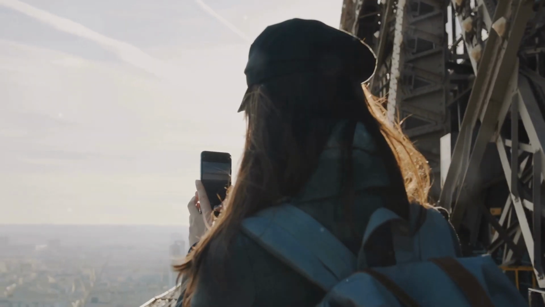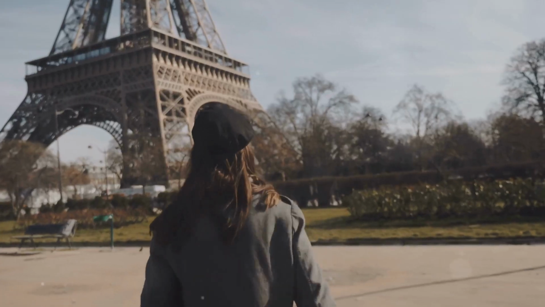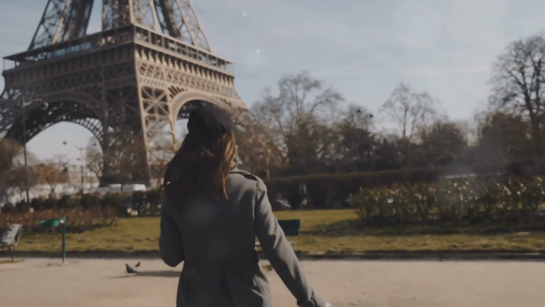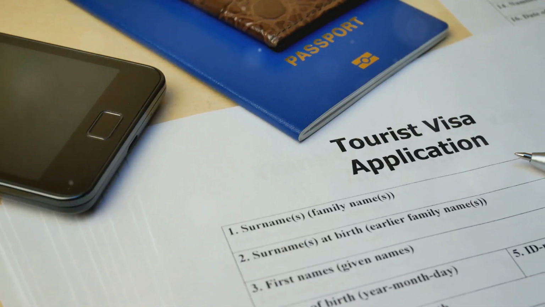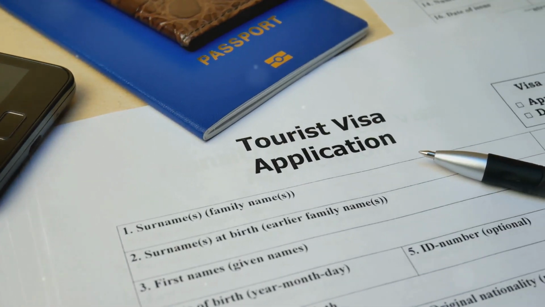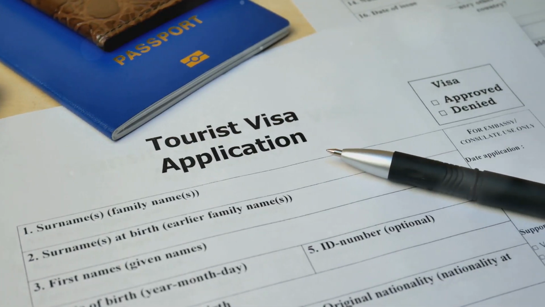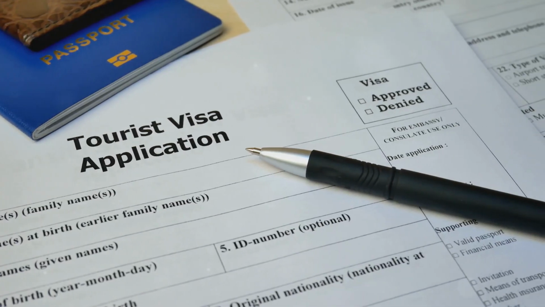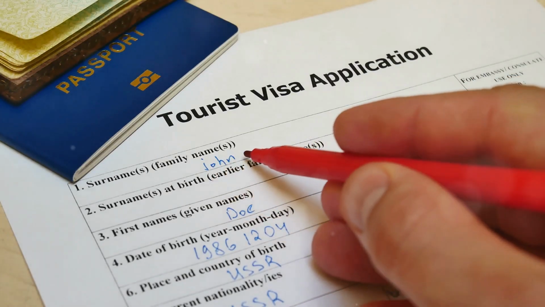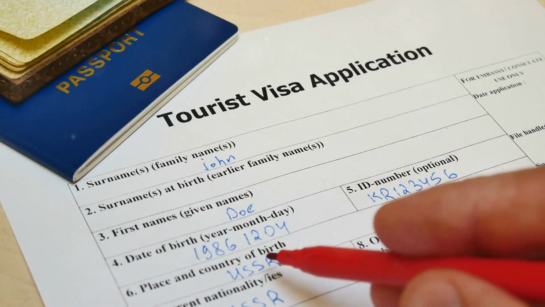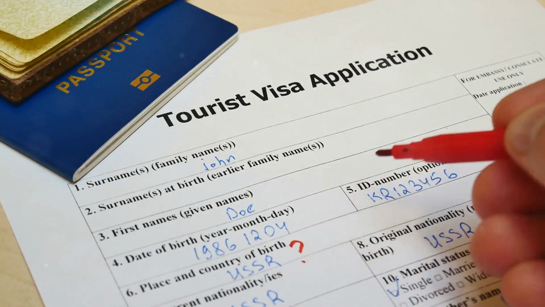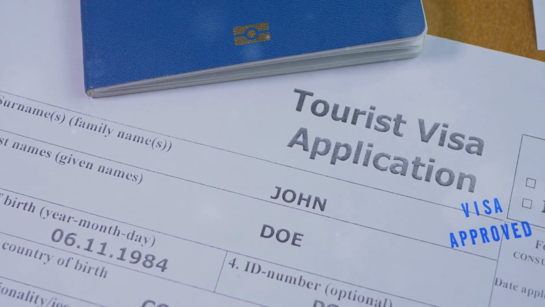There's nothing quite like the excitement of exploring a new corner of the world, immersing yourself in different cultures, and creating memories that will last a lifetime. But before you pack your bags and grab your passport, there's an important step to tackle: the visa application process. For many travelers, the DS-160 form, a crucial requirement for obtaining a tourist visa to visit certain countries, can seem like a daunting hurdle. Don't worry, I'm here to guide you through it.